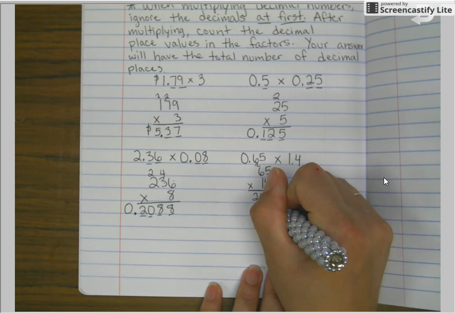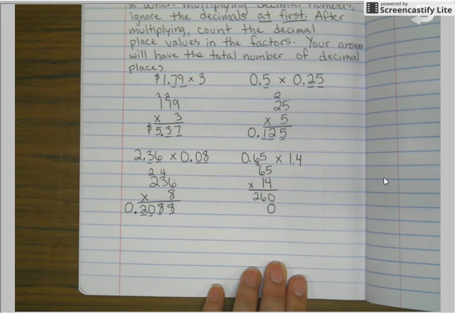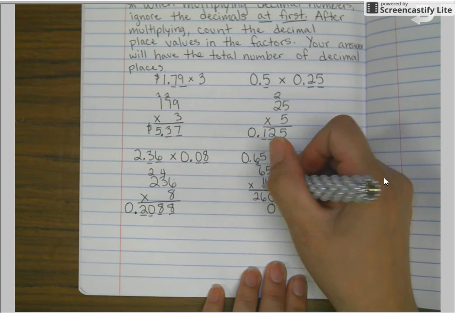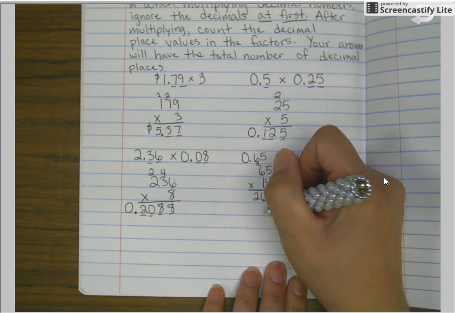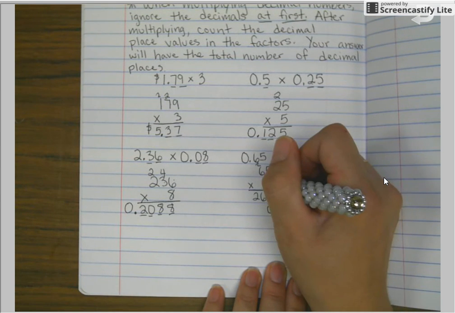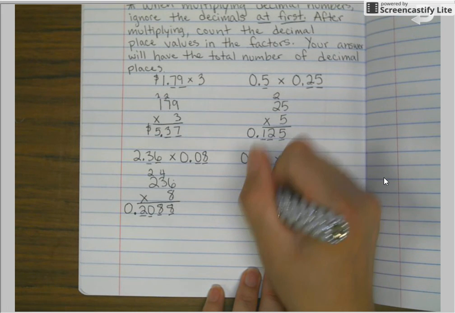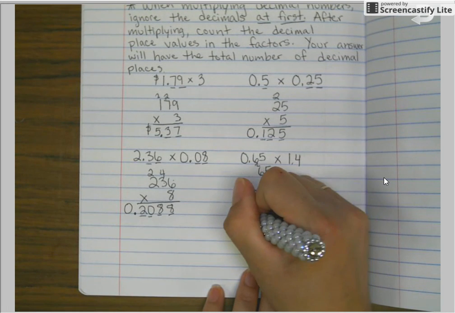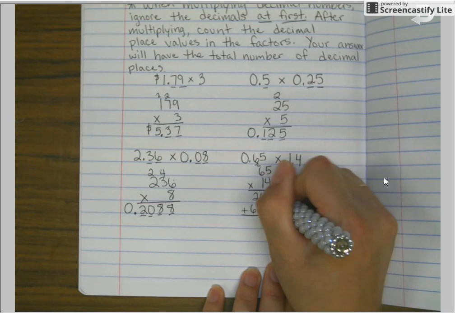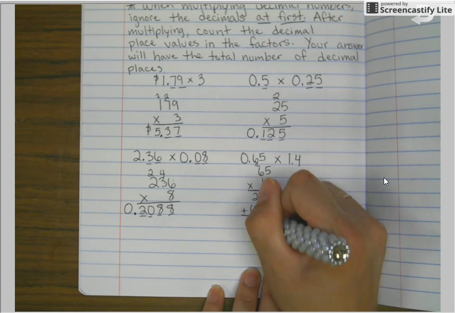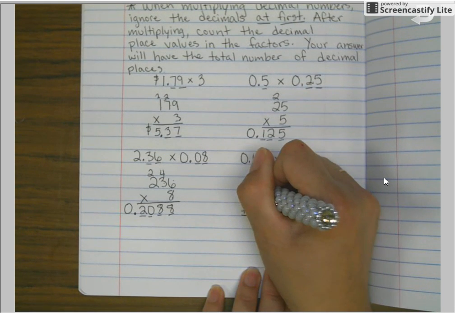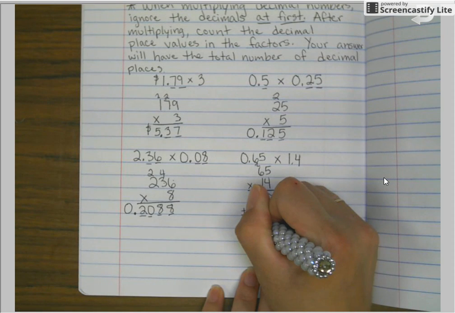Okay, remember your 0 placeholder, just like in normal multiplication. Now we're multiplying the tens place. I need to put that 0 there to remind me I'm in the tens unit here. So 1 times 5 is 5. 1 times 6 is 6. Now we add that together and we end up with 0 here. 11, regroup 1. 1 plus 2 is 3. 3 plus 6 is 9.